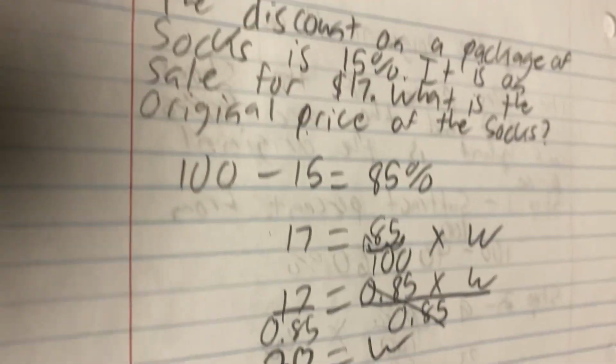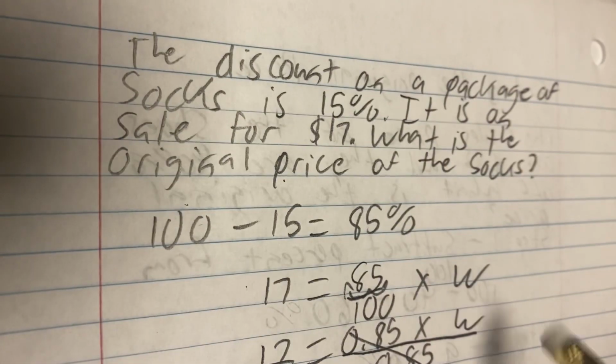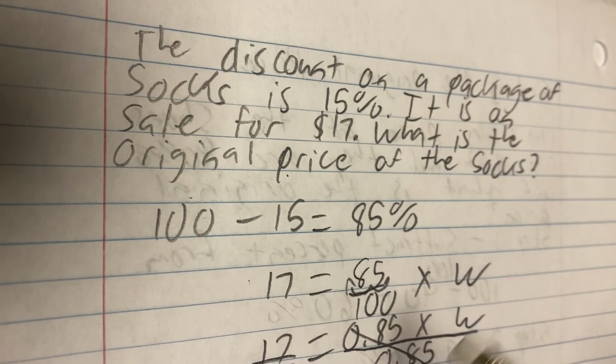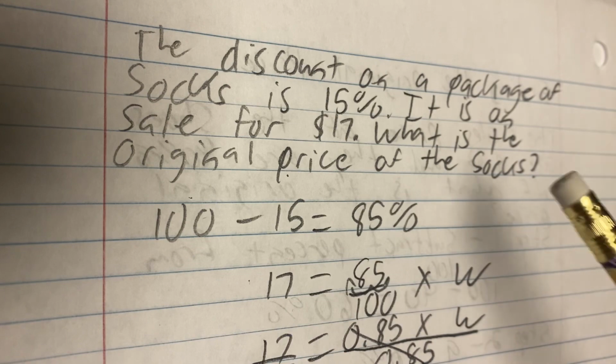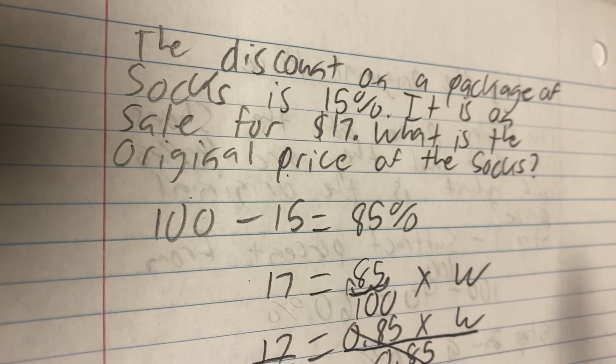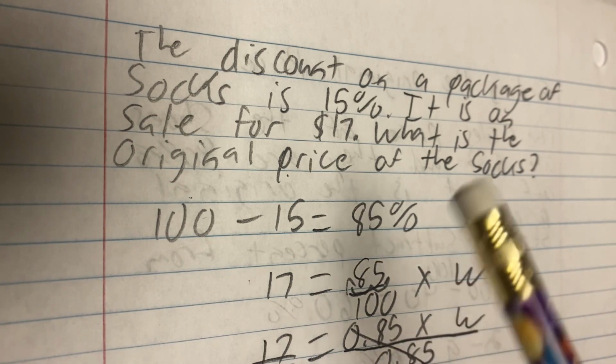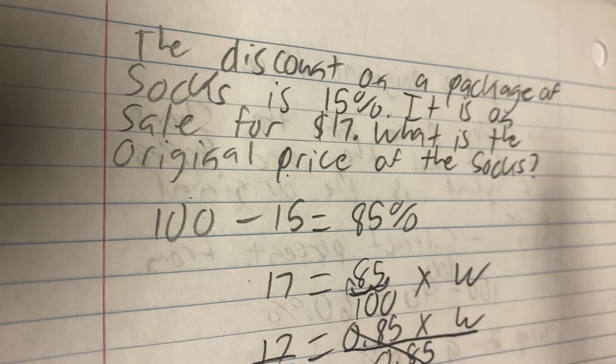I hope you guys all understood how to do discounts and markups when it comes to percents. Honestly, markups, I couldn't find any examples. Your textbook didn't have any examples with markups, which was kind of annoying. But for your homework, I will make sure you guys get discount questions. But doing markups is basically the same thing. It's literally the same thing.